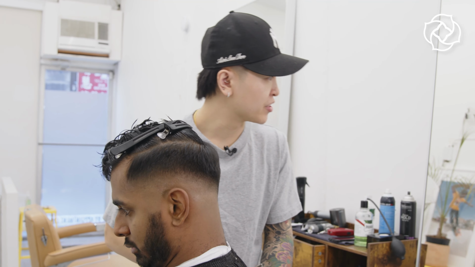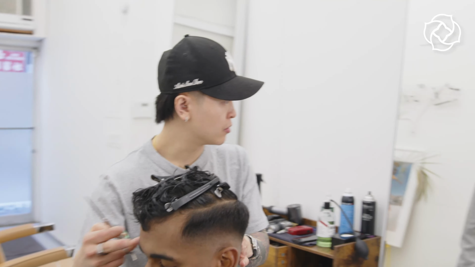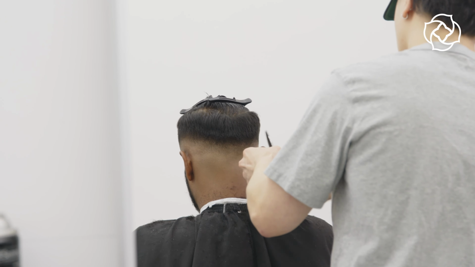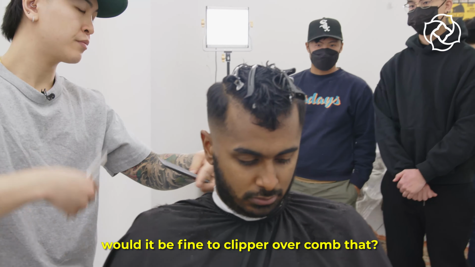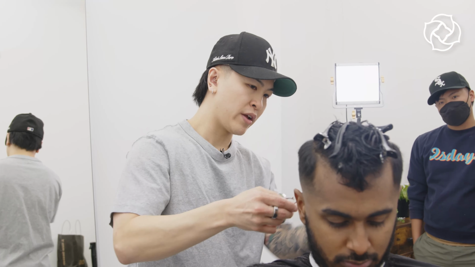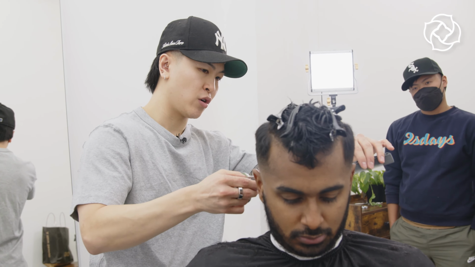Okay, so the best idea for you is to angle yourself towards the mirror so you can see, right? It's starting to become a little softer. Right, a good fade is when equal amount of light goes through. For that spot, like that you just went over, yeah. Would it be fine if you just clip over comb that? Yeah, you can. Right now, I'm finished with clip over comb.